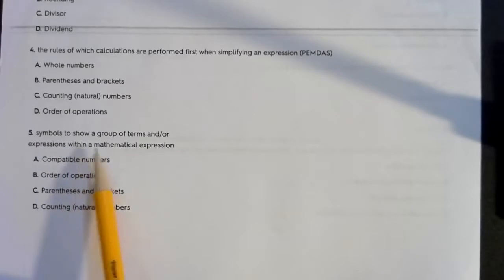Question 5. Symbols to show a group of terms or expressions within a mathematical expression. Compatible numbers, order of operation, parentheses and brackets, counting numbers. So symbols to show a group of expressions. Why does this thing keep zooming out? Okay, next page. I'm going to zoom it in some so that possibly you can see it a little better.